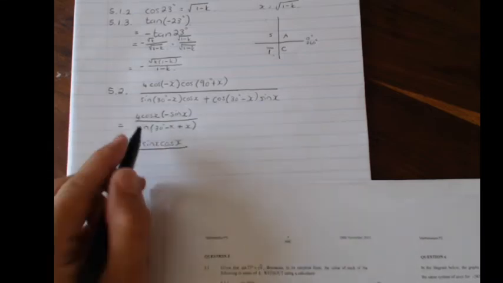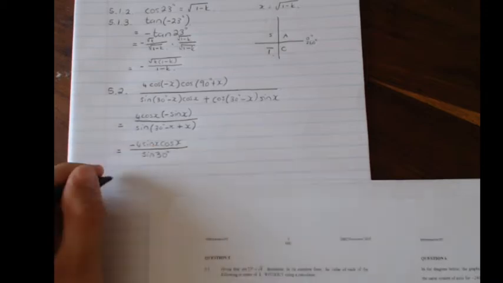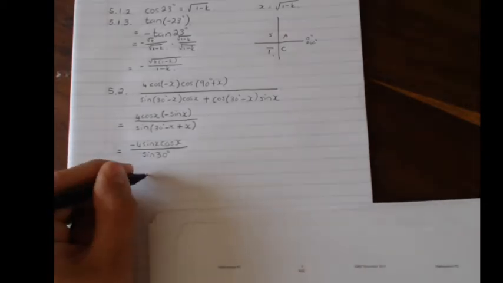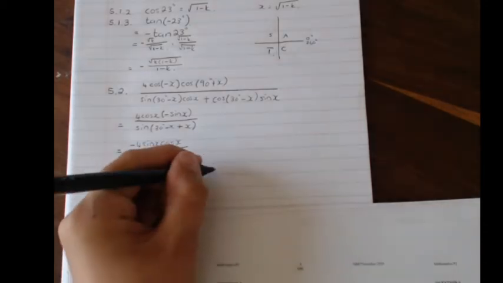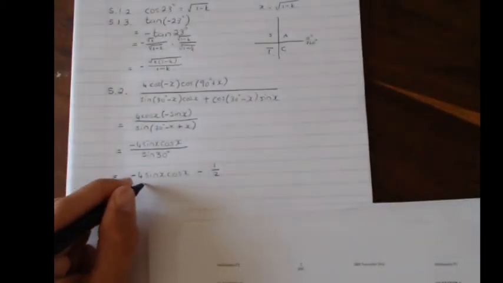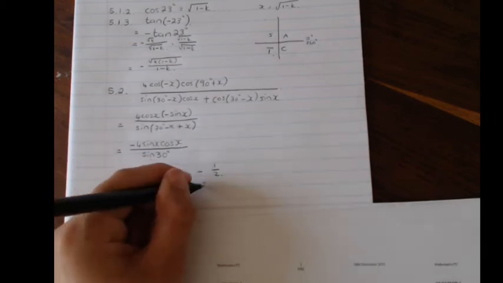Alright, so I just multiplied the sine and the cos with one another, and then this is just sine 30, which, if I use my special angles, whatever method you use, sine 30 is going to be 1 over 2. So this is negative 4 sine x cos x divided by 1 over 2, and then that becomes negative 4 sine x cos x times 2 over 1, so times 2.